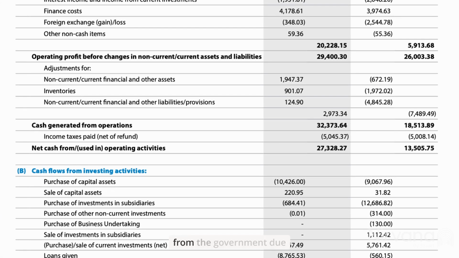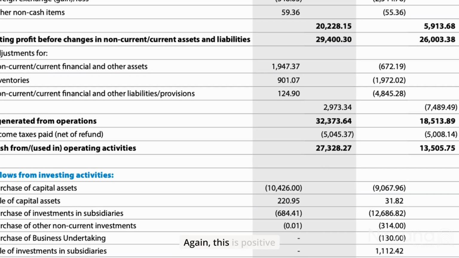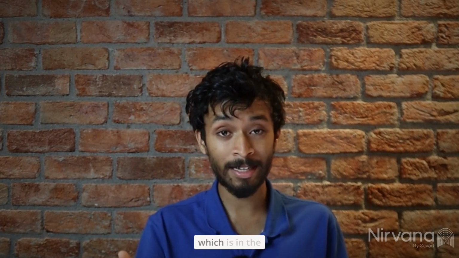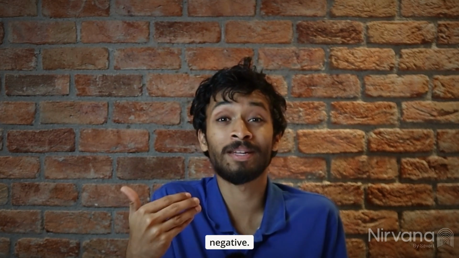So sometimes there's a refund that comes from the government due to different adjustments. So the net cash from or used in operating activities is 27,328. Again, this is positive cash that has been generated from the operations. If it were negative, which is in brackets, it's mentioned as "used in", which means if the number was in brackets, the cash flow was negative.